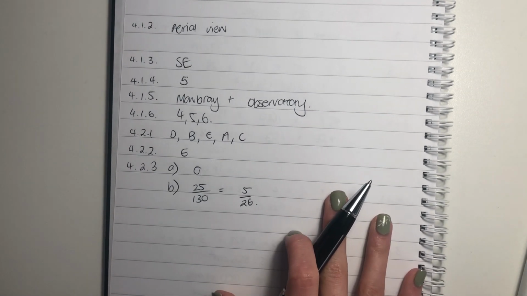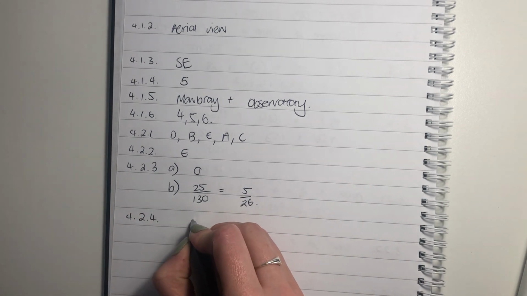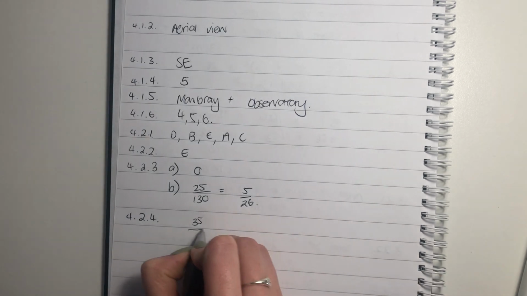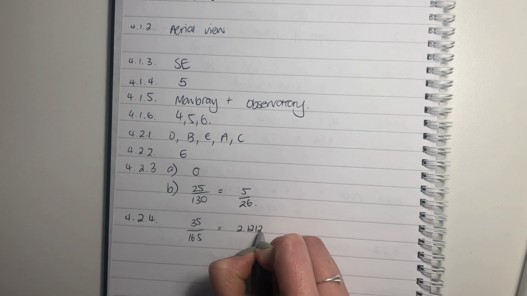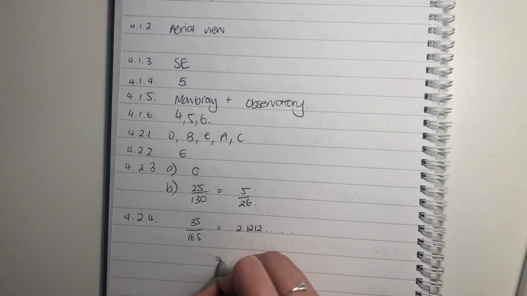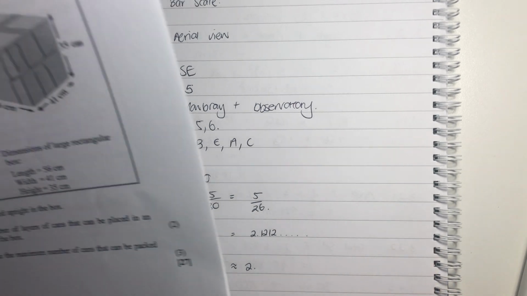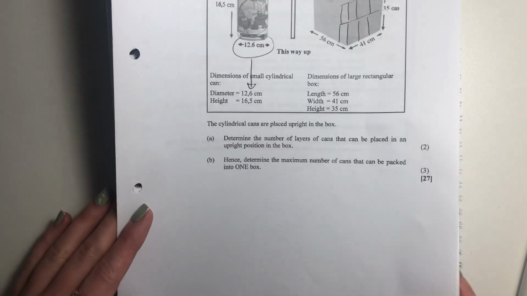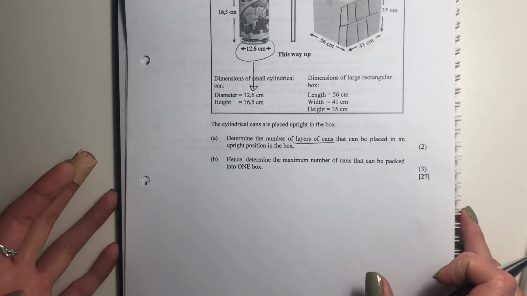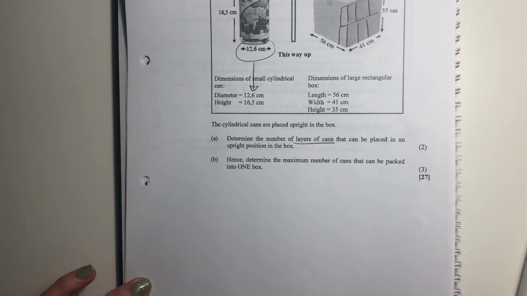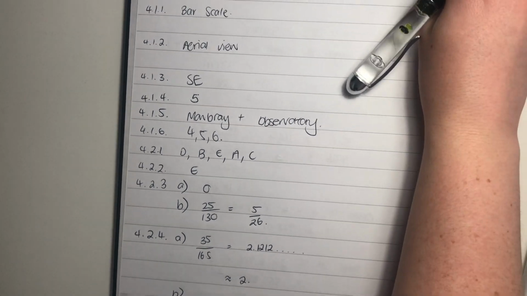So let's just move this up so that you can see. Okay, so you would say 35, as I did on the calculator, divided by 16.5, which gives you 2.1212, and you'd say that is equivalent to 2. Okay, so that is how many layers of cans that you could place into the box. Okay, let's now do the last question for this question. So that was A. We're now going to do B.